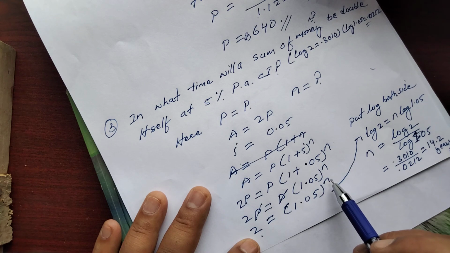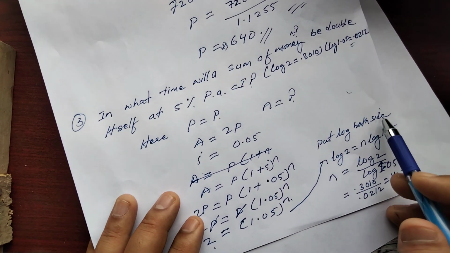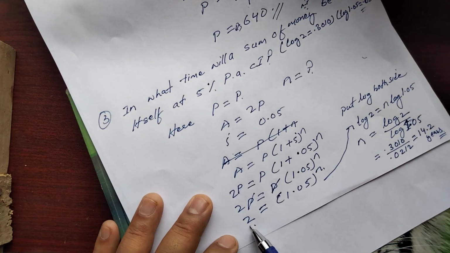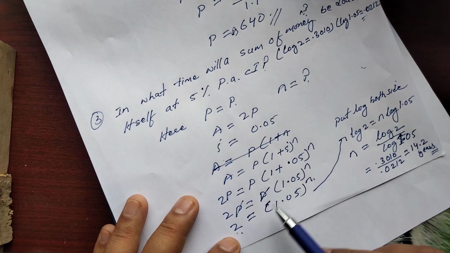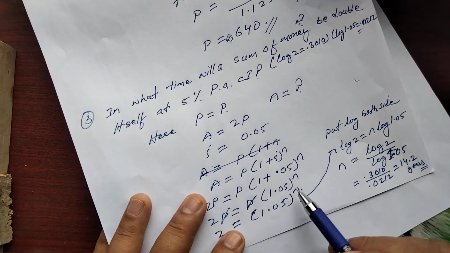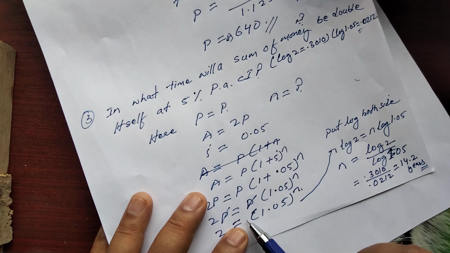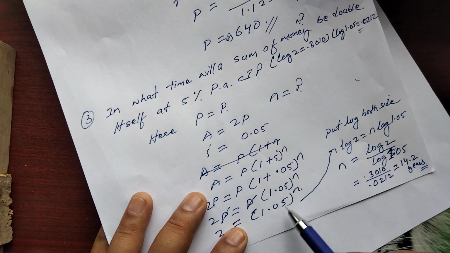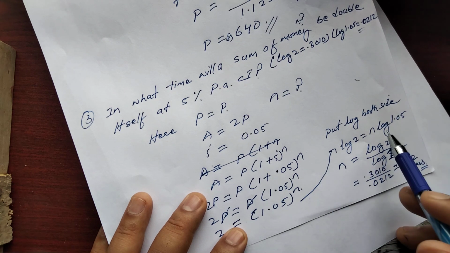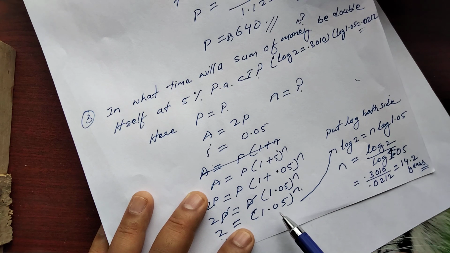Okay, 2 is equal to 1.05 to the power N. Okay, now you have to put log here, put log both side. Okay, so 2 is there, we are putting log 2 is equal to, when you put log, N will come in front. So N log 1.05. N comes in front, log comes in between, because you are putting log.